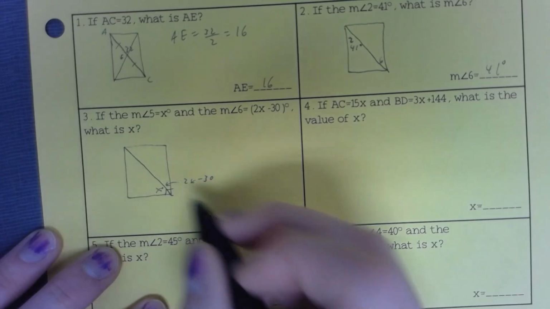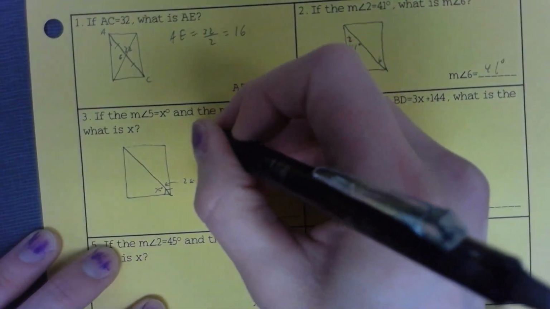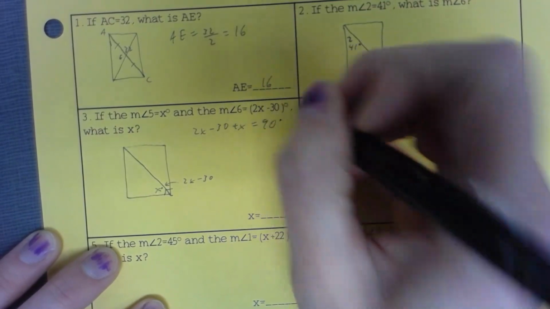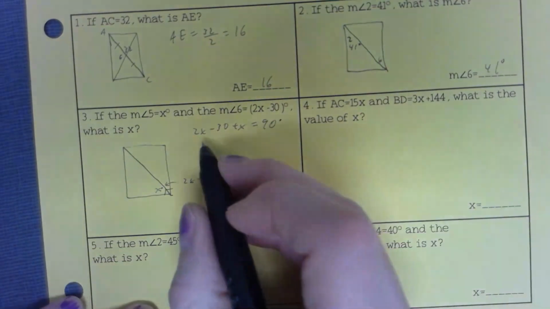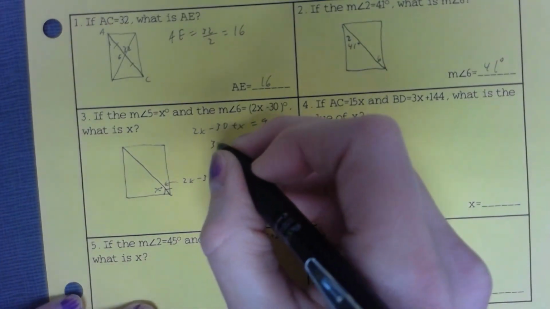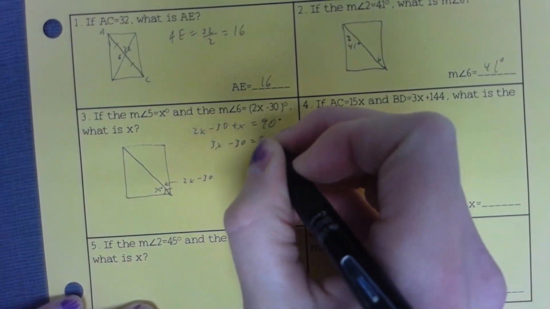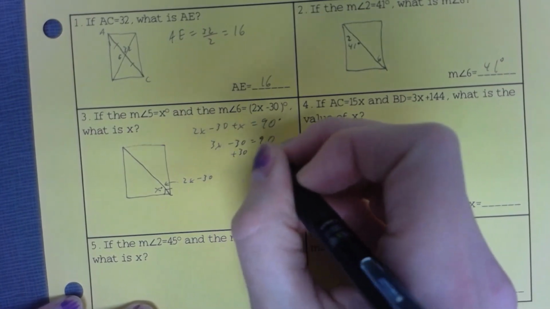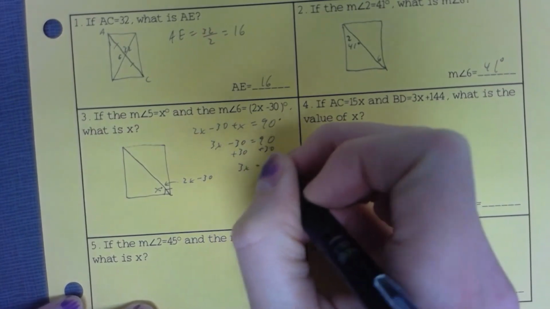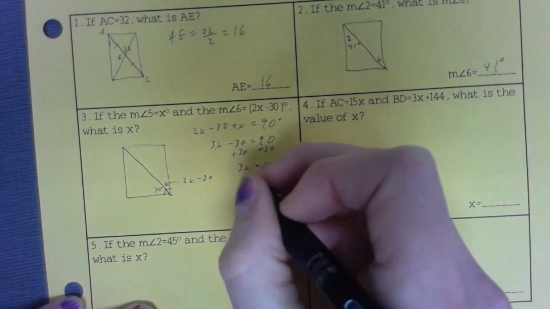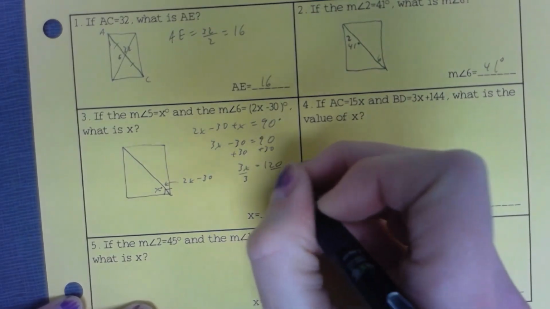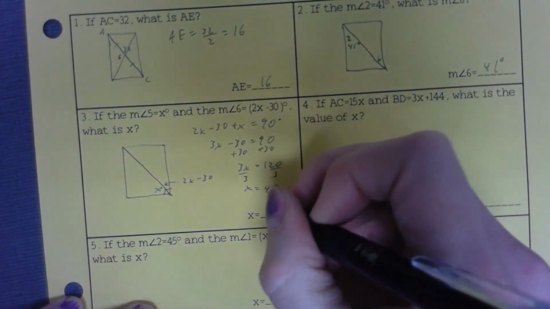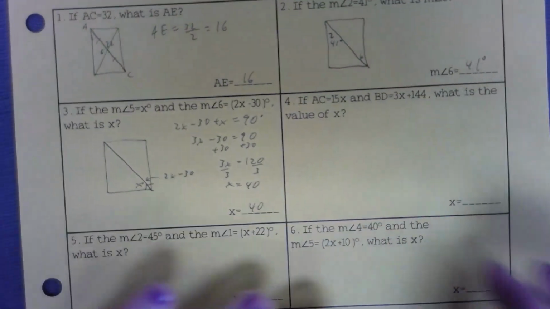Rectangles have right angle corners, so we're going to have 2x minus 30 plus x equals 90 degrees. 90 degrees in the corner there. So 2x plus x is 3x minus 30 equals 90. We can add 30 to get 120, and then divide to find that x is 40. Okay, so we found x.